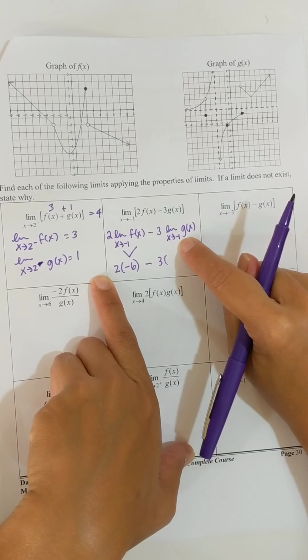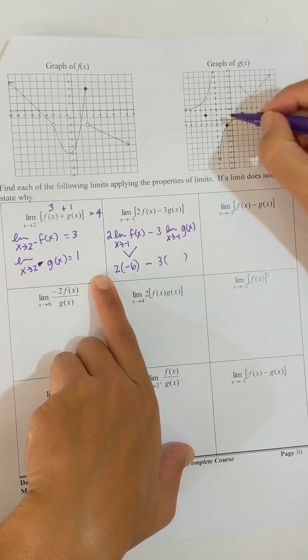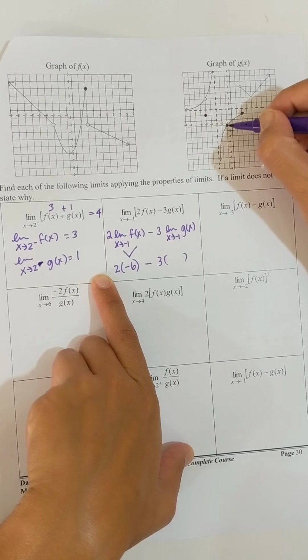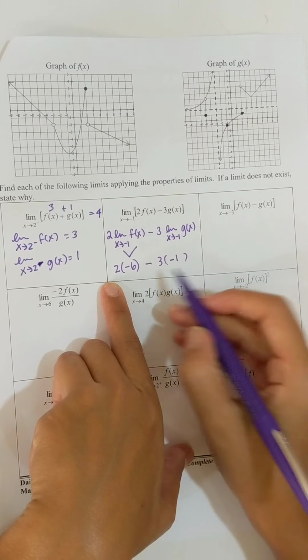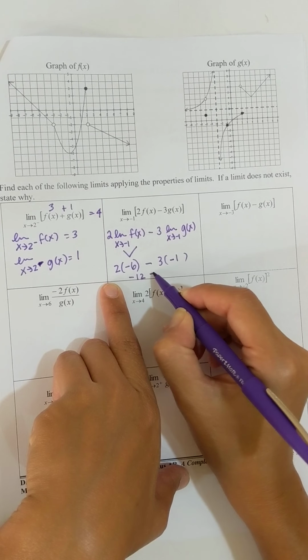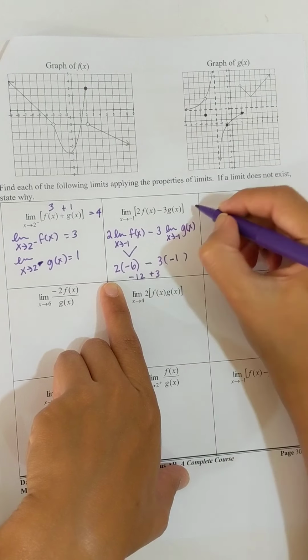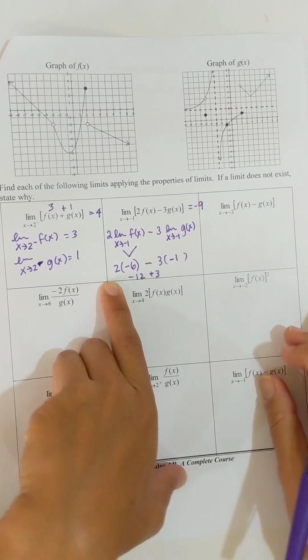What is the limit as x approaches negative 1 of g of x? Negative 1 is here. I come to the function right here. G of x is equal to negative 1. That's negative 1 on the graph. So now I just need to evaluate that. This is negative 12 plus 3. So that whole thing comes out to be negative 9.